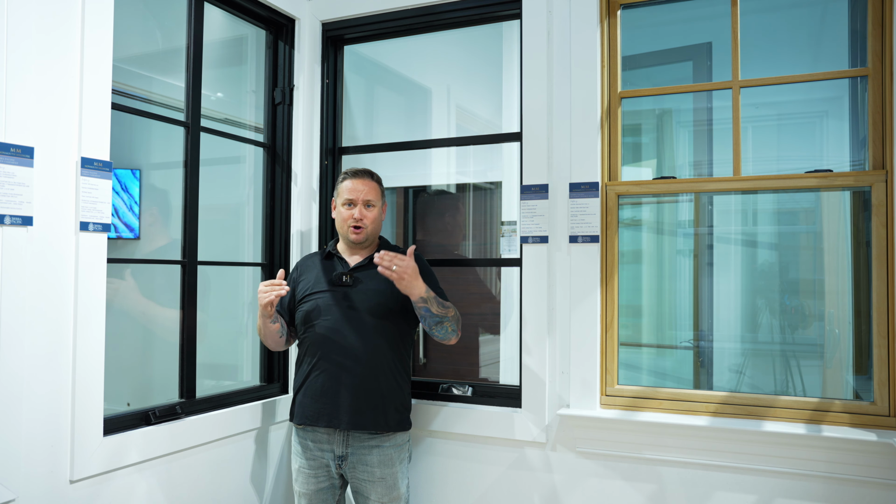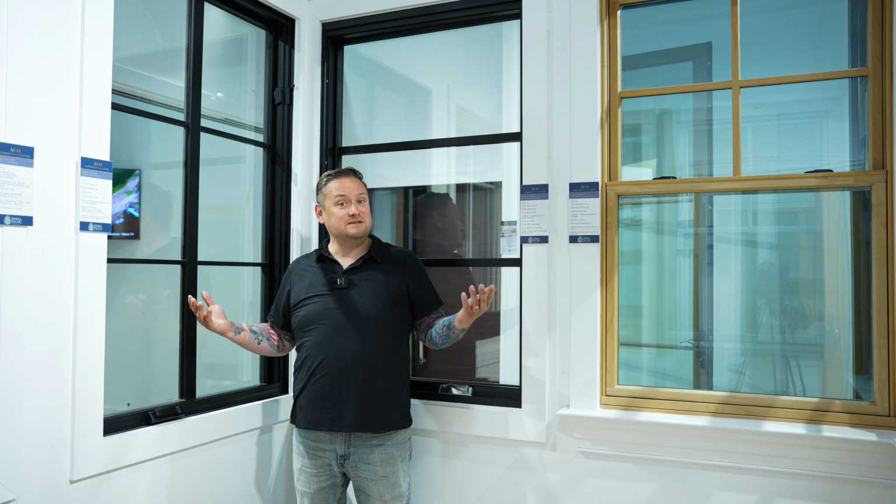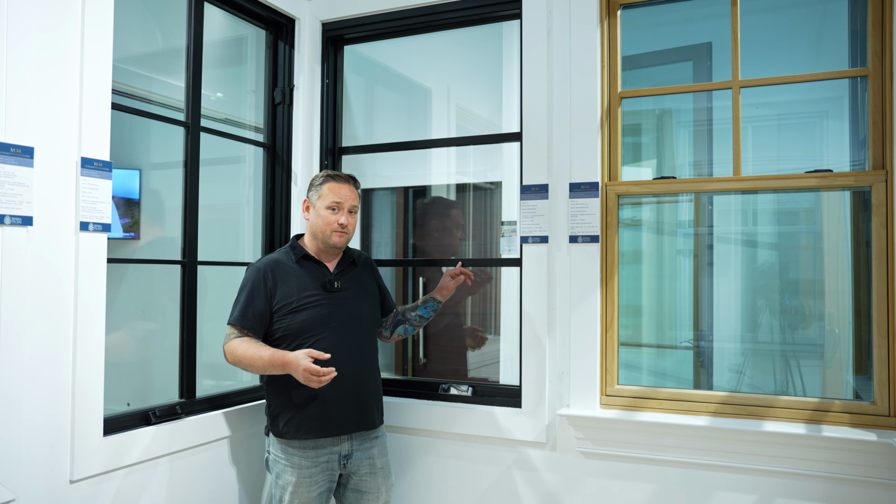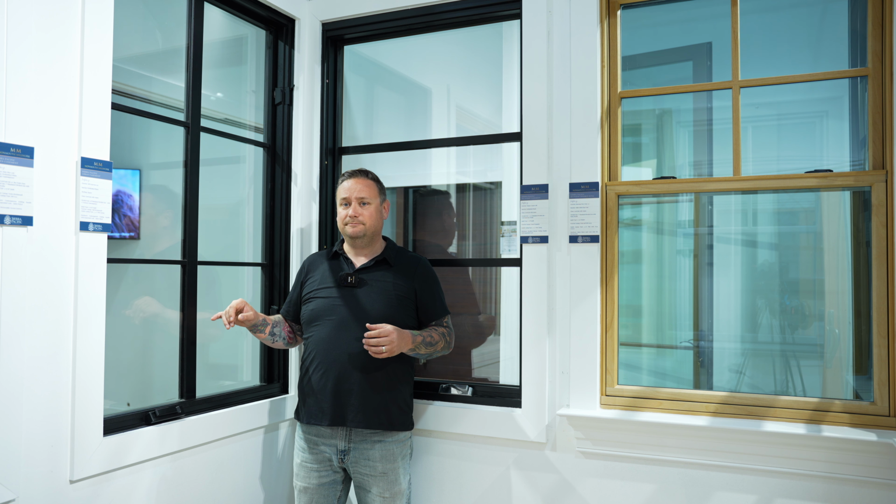If you want something like simulated divided light, but you want to kind of curb the cost, a lot of times less is more. Instead of going with a 6 light, you go with a 3 light, and you still get a beautiful window, you still get that beautiful detail, but it's a way to save some money. So divided lights are probably the most common way to increase the budget on a window or door project. So think about how many rectangles you really want.